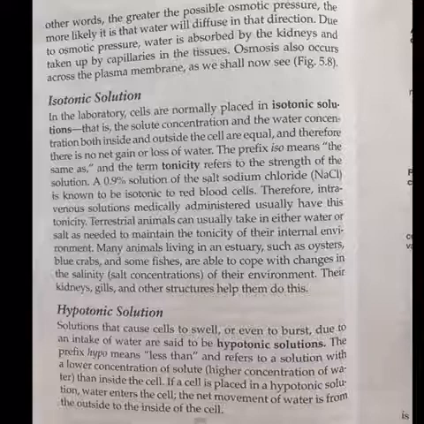Hypotonic solution. Solutions that cause cells to swell or even to burst due to an intake of water are said to be hypotonic solutions. The prefix hypo means less than and refers to a solution with a lower concentration of solute, higher concentration of water than inside the cell. If a cell is placed in a hypotonic solution, water enters the cell. The net movement of water is from the outside to the inside of the cell.